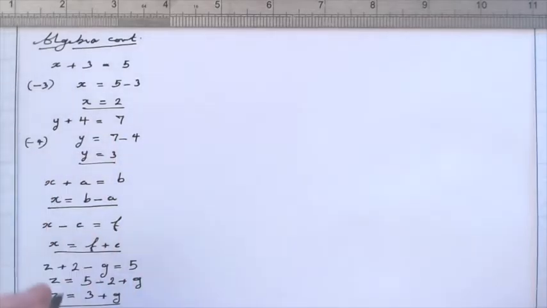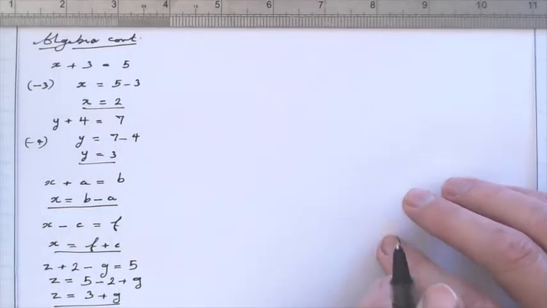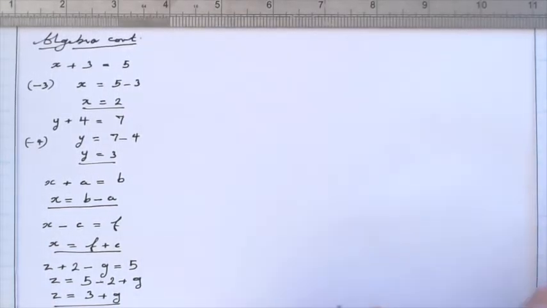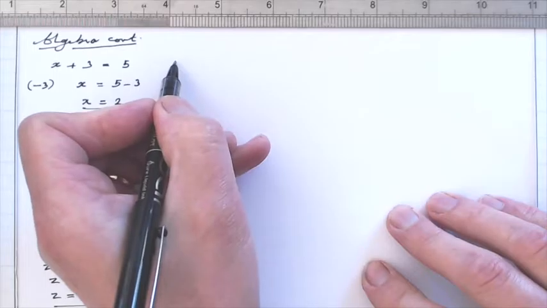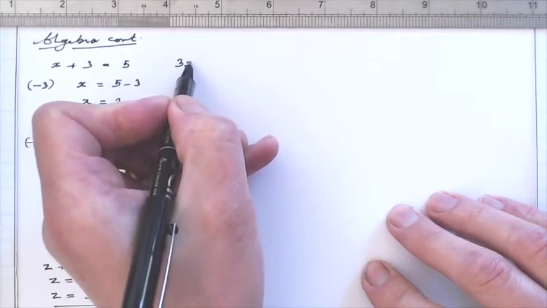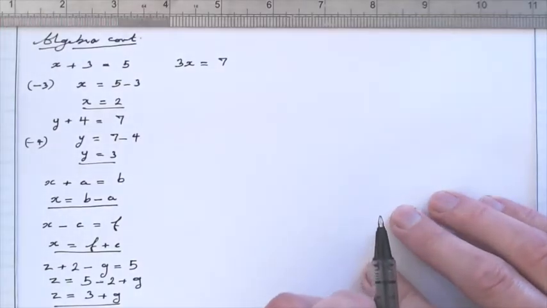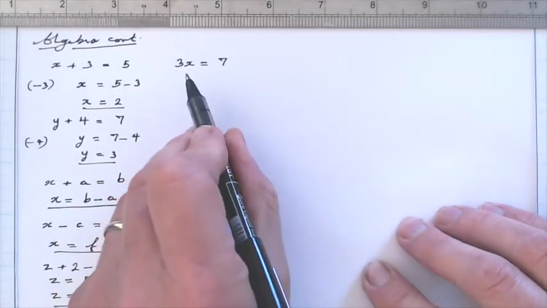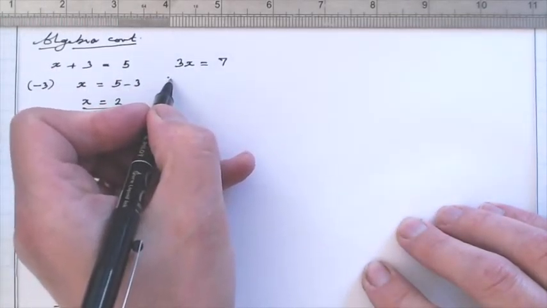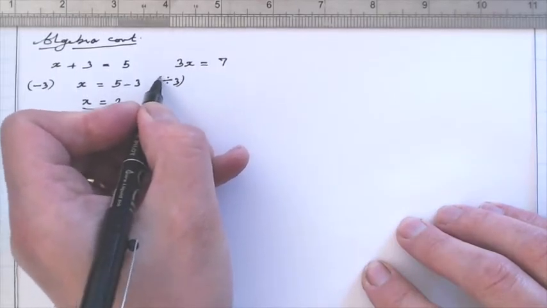Now, that's when you have terms that are standing alone in an equation with nothing multiplying them. Often we have multiplicative terms in equations, so we might have something like this: 3x equals 7. In this case, we want to divide by 3. That's the operation that we want to perform.